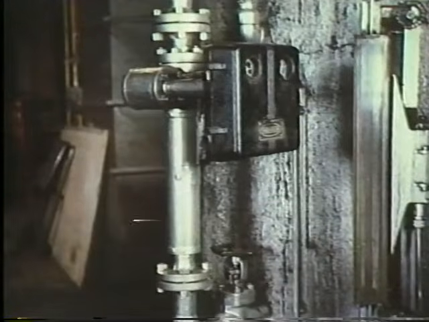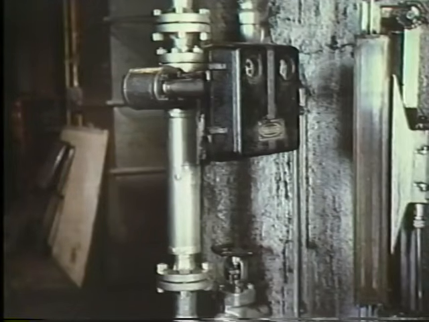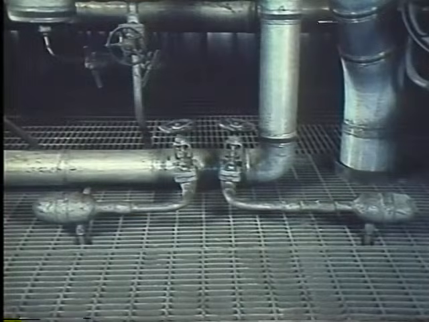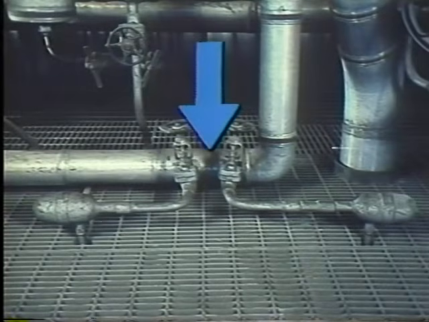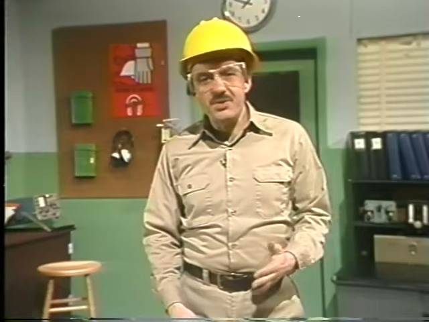In this example, the primary element is a displacer inside this pipe. It's used to convert level changes into a mechanical motion that can be measured by this transmitter. Another primary element is an orifice plate inside this pipe, which converts flow into differential pressure that can then be measured by a transmitter. So, primary elements detect changes in process variables. Transmitters measure the value of the changes and transmit pneumatic signals that represent those changes.